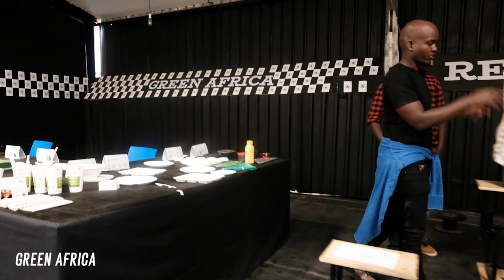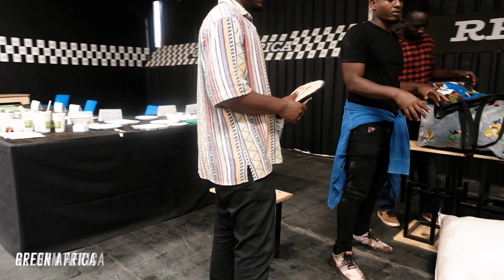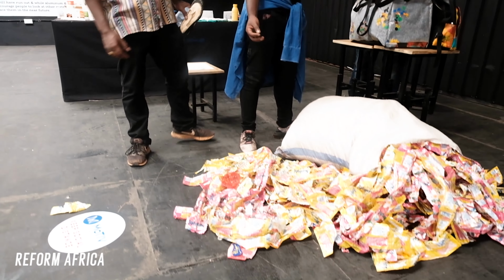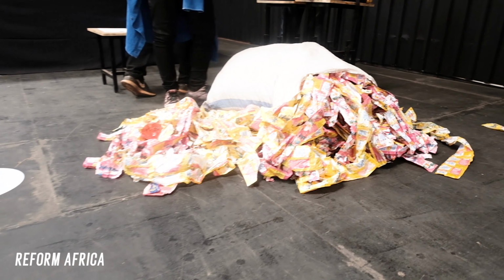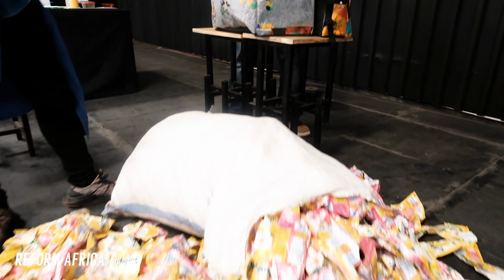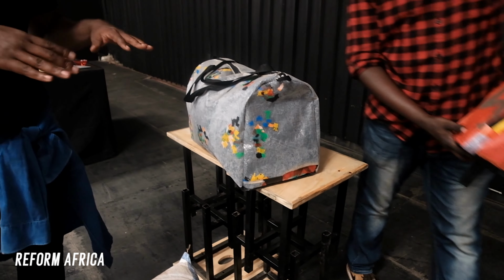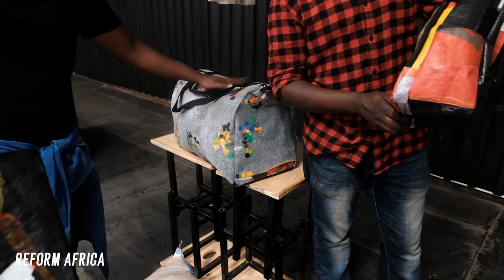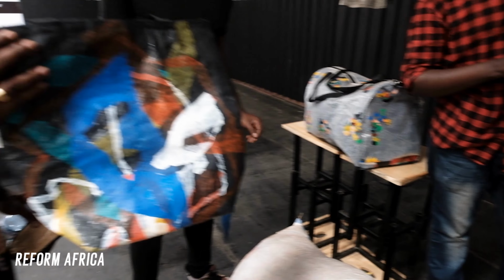This is the solution for the plastic that we've already got in the landfills and in the soil. This company called Reform Africa pulls the plastic straight out of the landfills, washes it, creating jobs for local people, melts it down, presses it onto large sheets, and makes bags out of it.